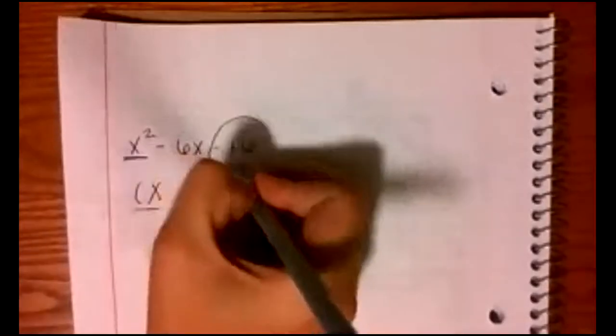And with 2 sets of parentheses, you start with this term times this term need to give me this one back. So the only way to get x squared is x times x. Then remember, these two need to multiply to the last number, which is negative 16.